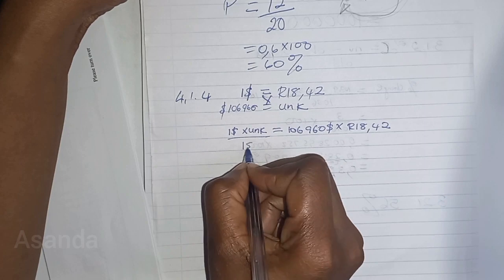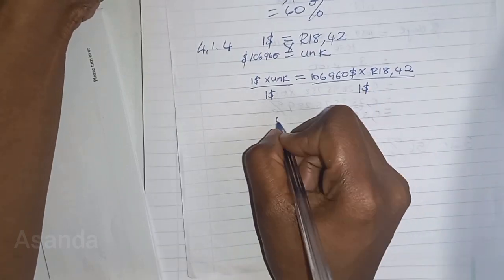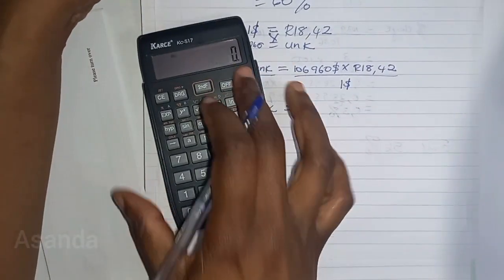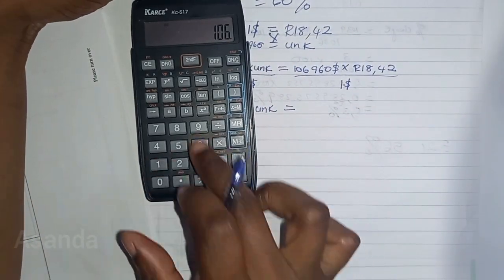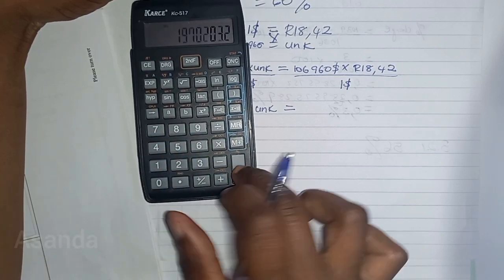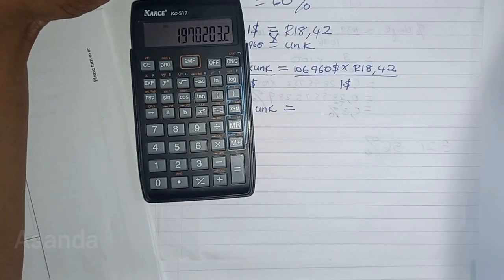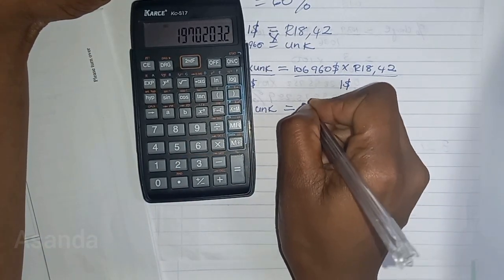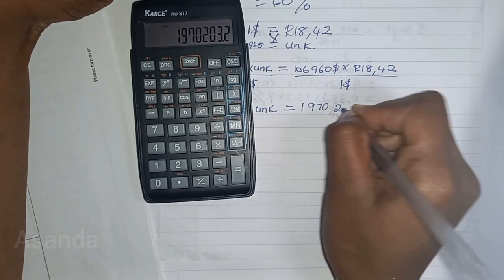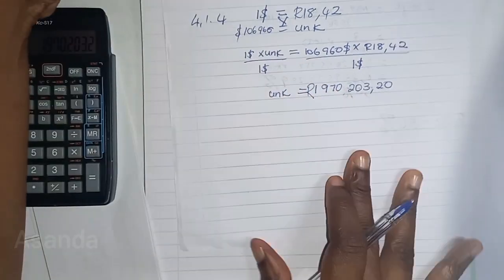Then we divide by $1 on this side and $1 on that side, so the unknown is equal to 106,960 times 18.42, divided by 1. That is 1,970,203.20, and that is what my calculator says.